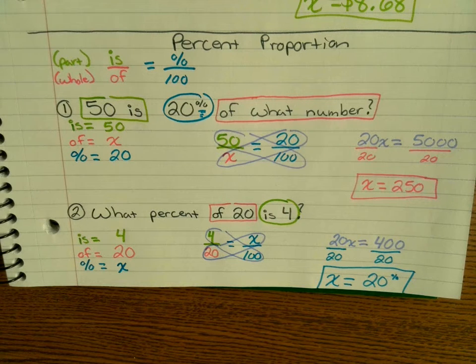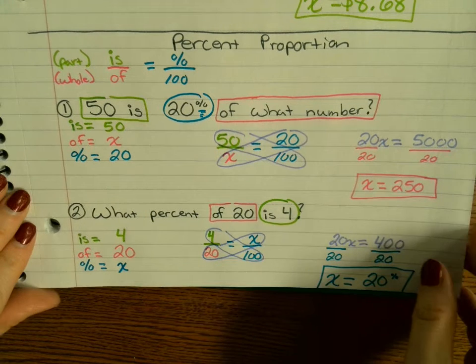Okay, so what I'm going to have you guys do is I'm going to have you do 2 problems on your own. You're going to try 2 practice problems on your own where you have to identify the is, the of, and the percent, set it up into a proportion, and find which value is missing, whether it was the is, the of, or the percentage. Okay? I ran out of the room, so I have to switch to the next page.